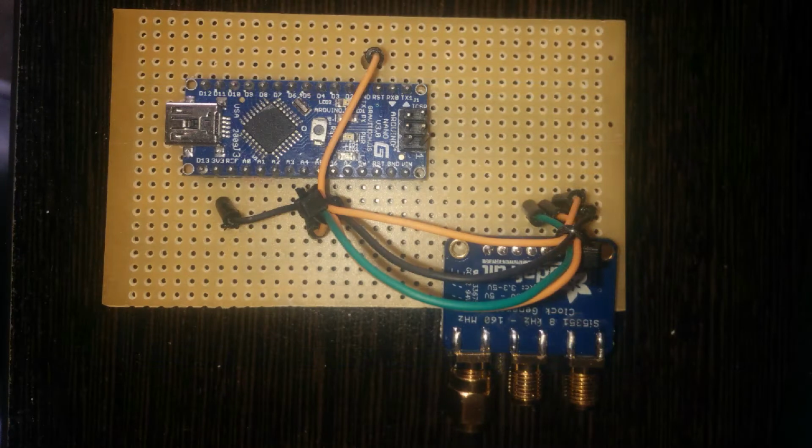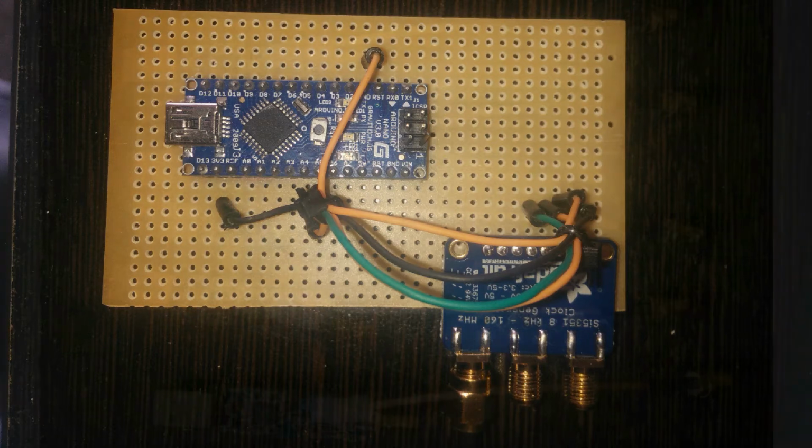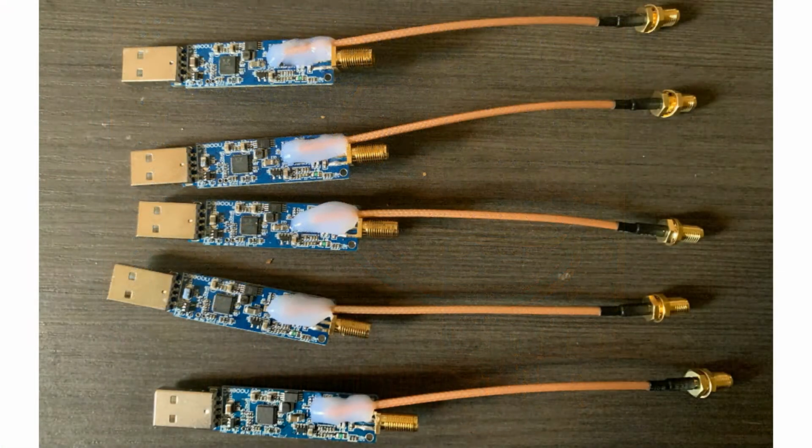The clock board can easily be programmed through an Arduino Nano, and even features a SMA output. It was at this point that we had a great idea. Why hardwire the SDRs together, which would create difficulties for troubleshooting and switching between clock interfaces in the future, when we could connect SMA cables to all of the clock inputs on the boards and just use splitters to distribute the signal.